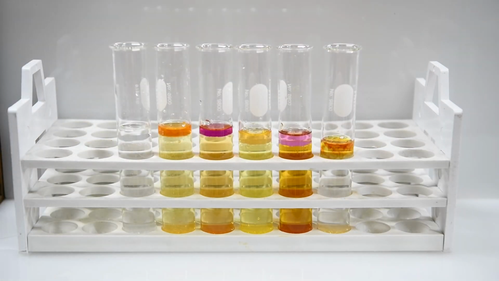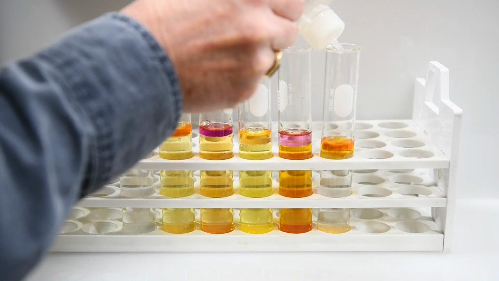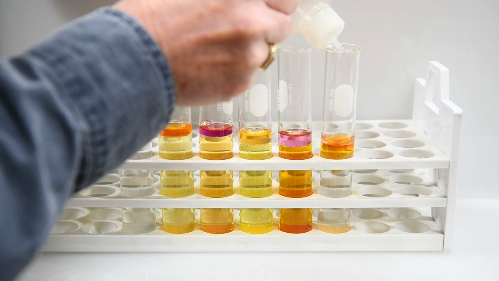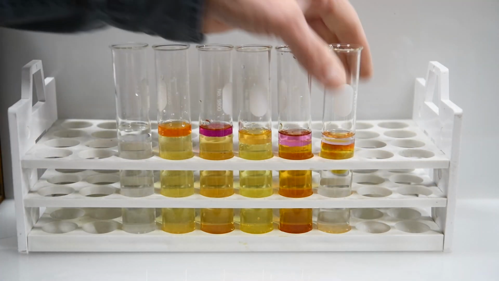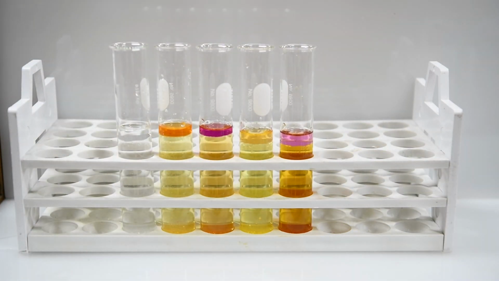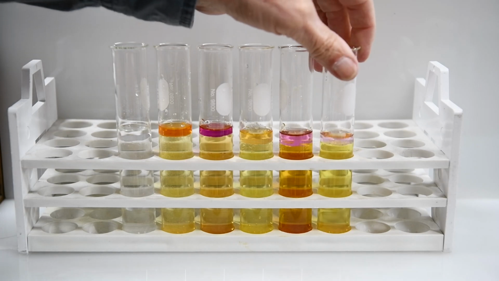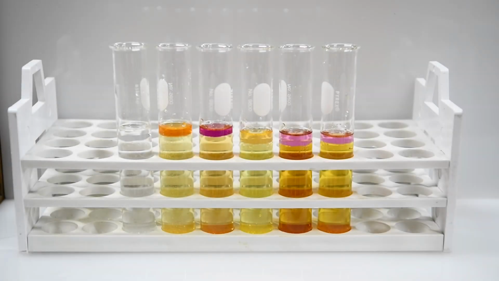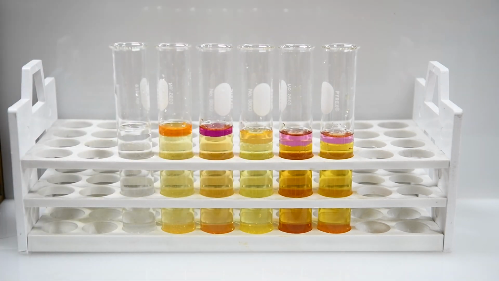Actually, let's put the hexane in first. We'll add a little hexane to the top here so we can see it better. And now we'll take it off for just a moment and mix it up. And now, after a moment, you can see that we have that nice violet color in the last test tube as well.